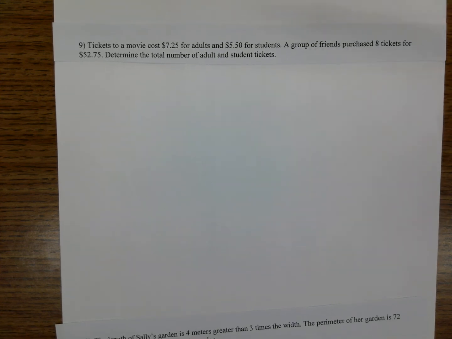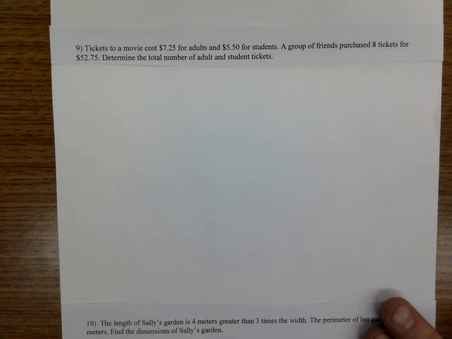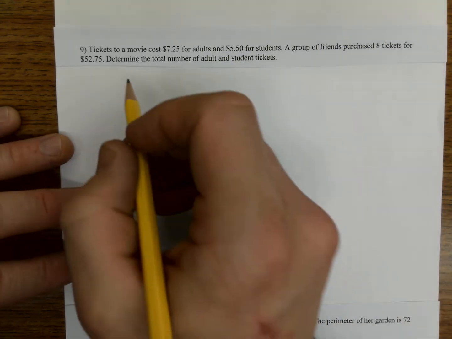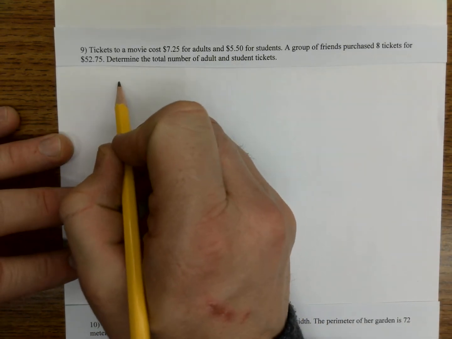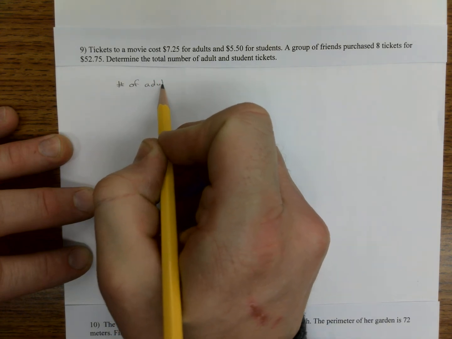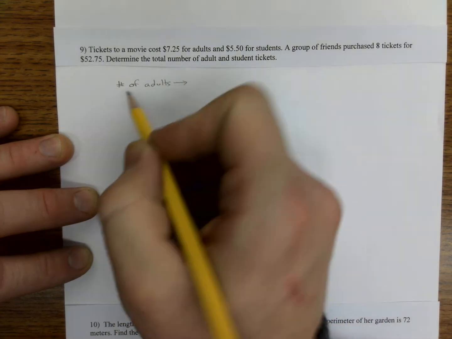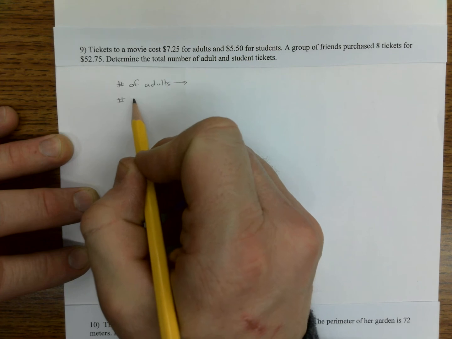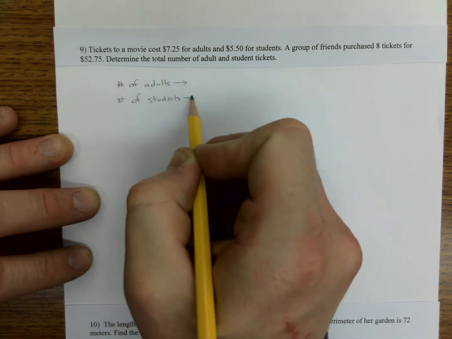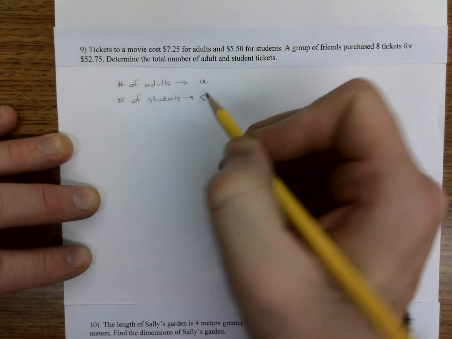I wanted to give you some help on problems 9 and 10 for today's homework. Both of these problems are systems of equation problems, and in them we have to try to figure out the two missing variables. In the first problem, number 9, the missing variables are the number of adult tickets and the number of student tickets. Those are our two missing variables. I'm going to name them A and S.